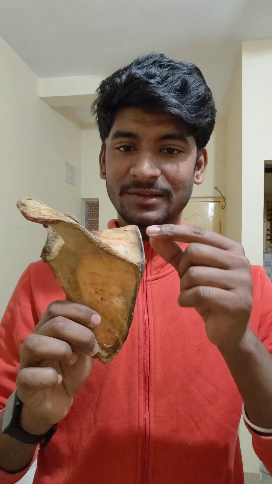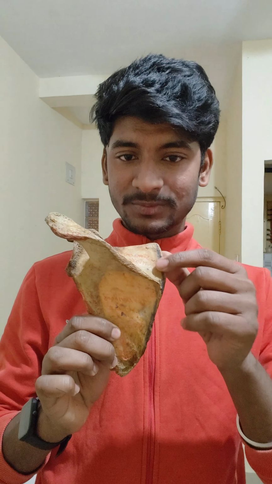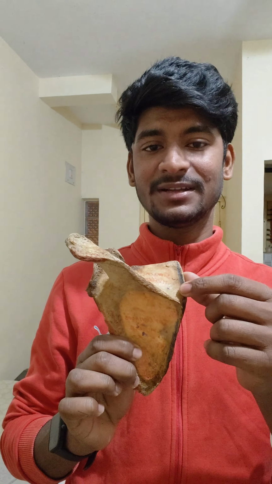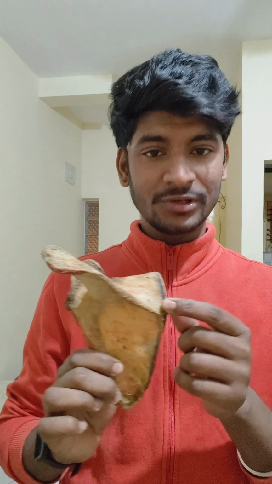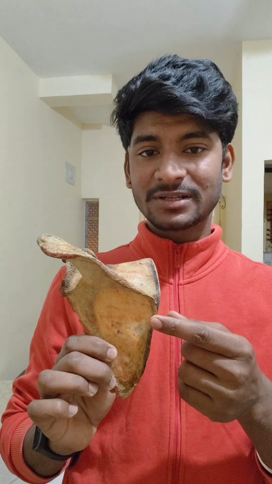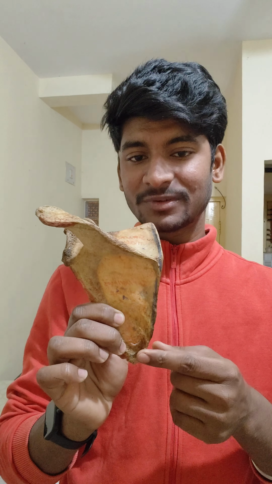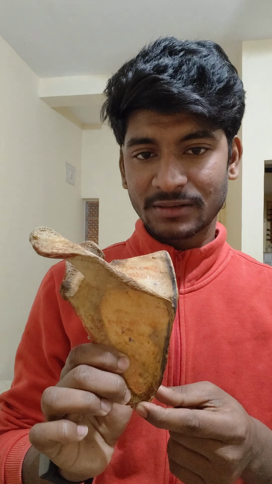Okay. Now come to the second muscle. The second muscle present on the medial border of the scapula is the levator scapulae. Now come to the third muscle. The third muscle is the rhomboid minor, and the fourth muscle is the rhomboid major.